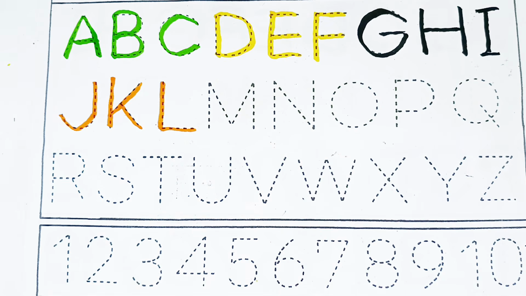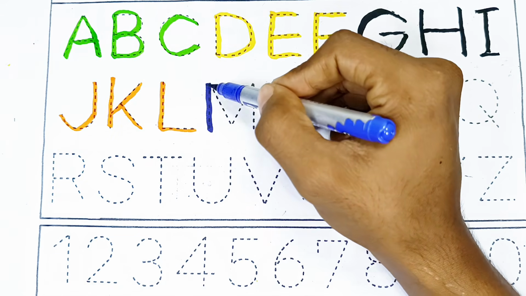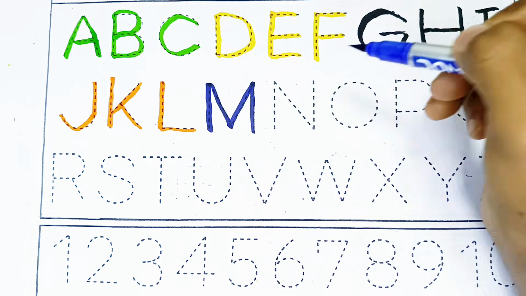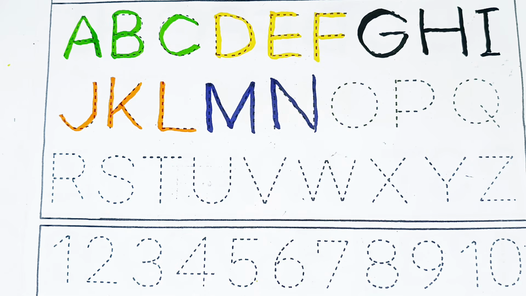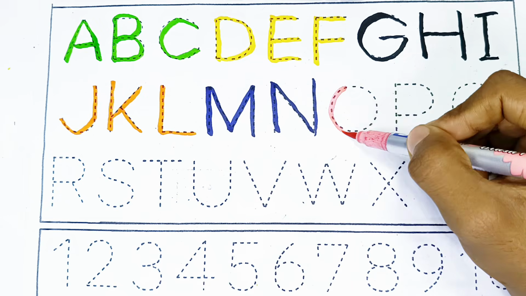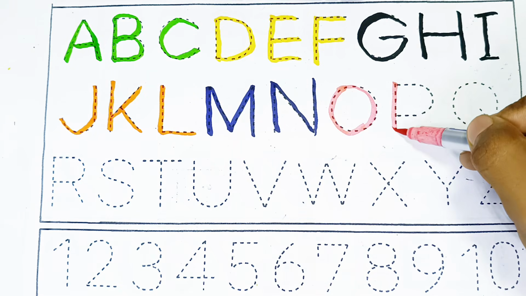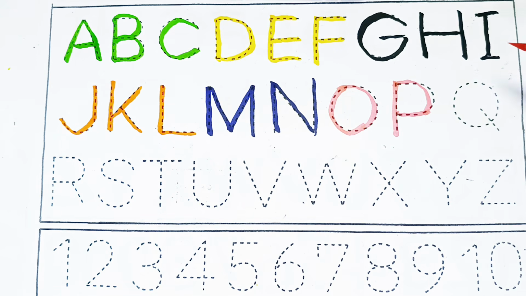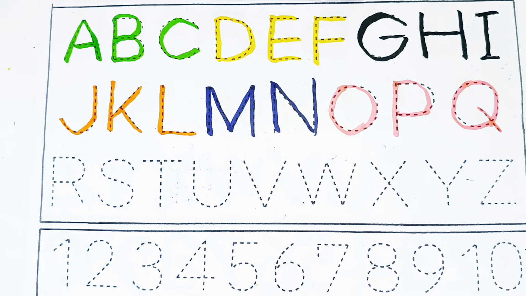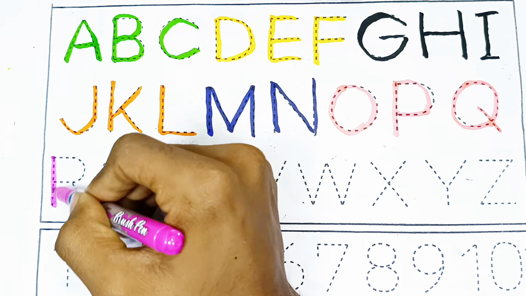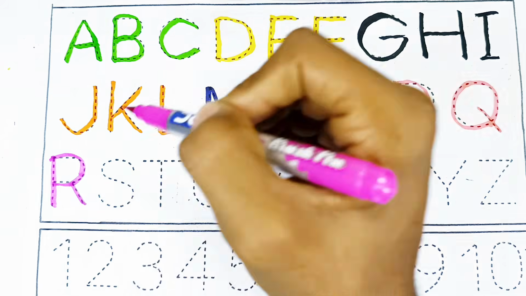L. L for lion. Kids, now you draw M. M for moon. N. N for nose. Kids, now you draw O. O for orange. P. P for parrot. Q. Q for queen. Kids, now you draw R. R for rose.